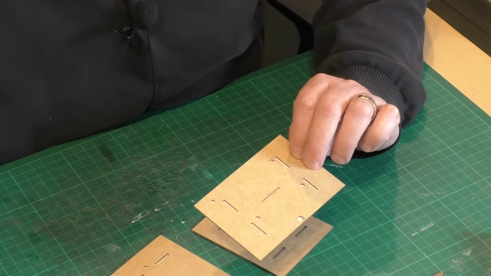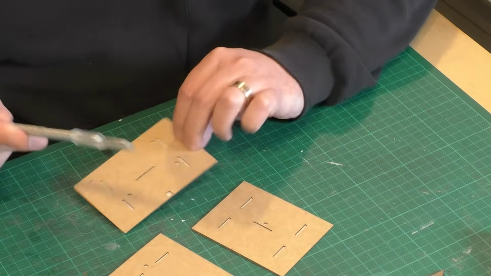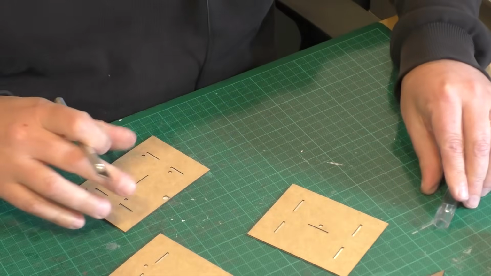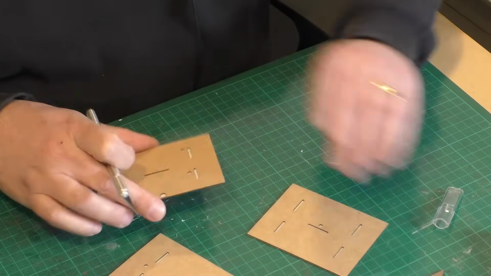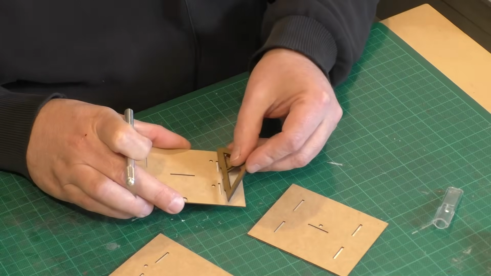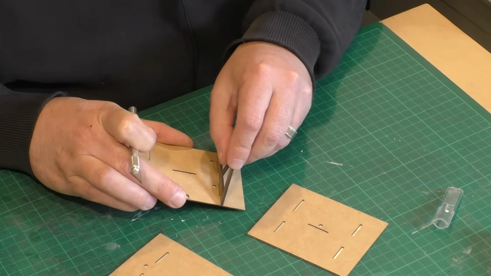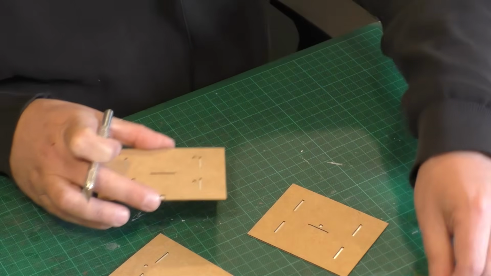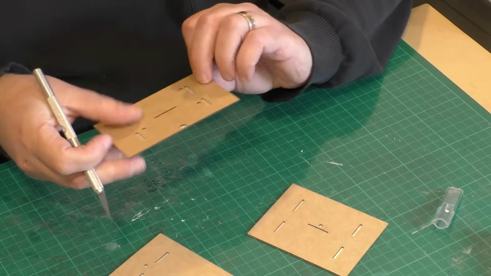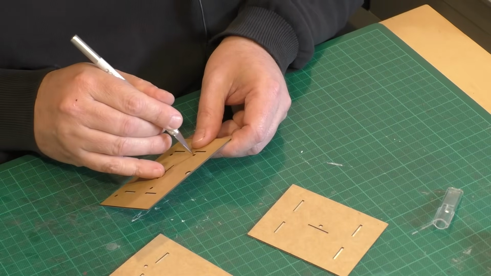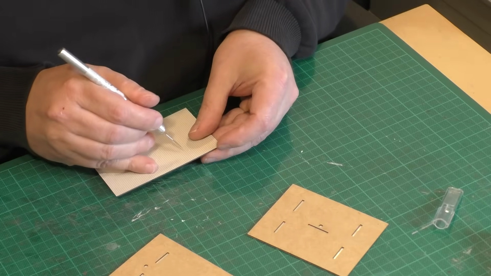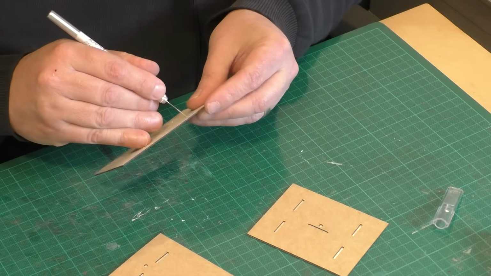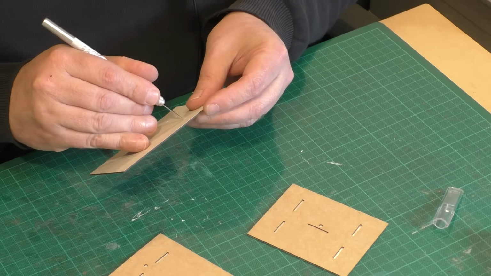So I need to reopen these holes up, but I'm not doing these slots because these slots essentially are for the likes of our rafters that are going in here. So it's only actually the holes for the LEDs that I just need to trim back out again.